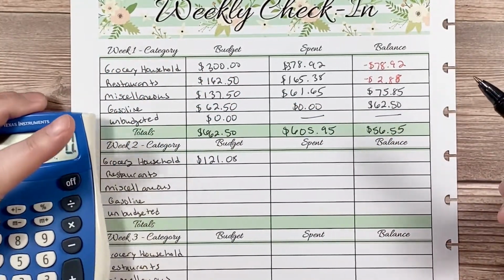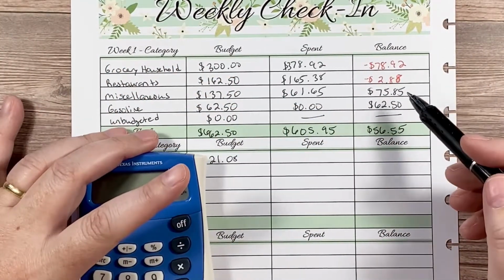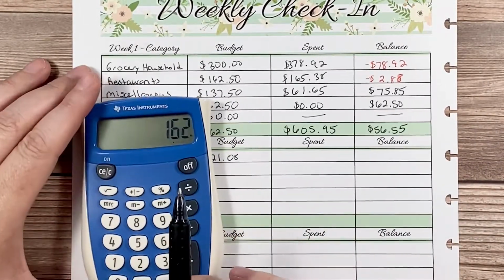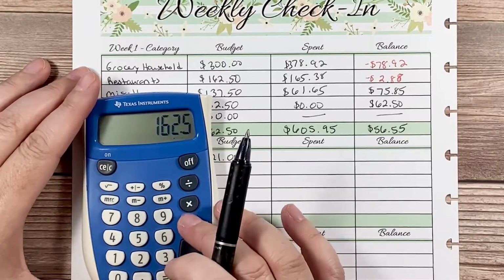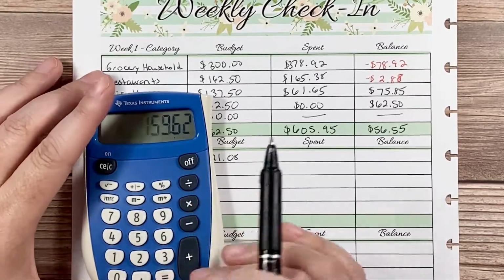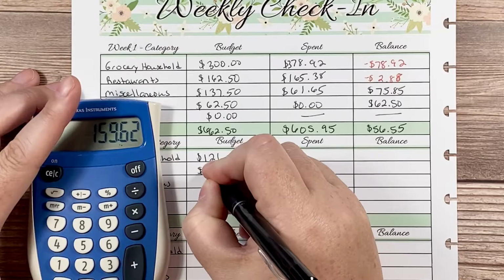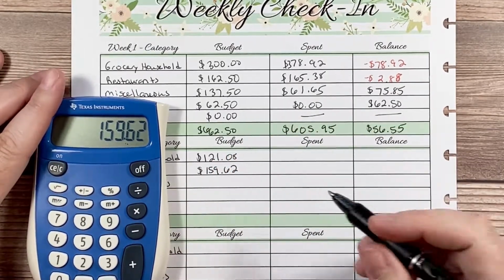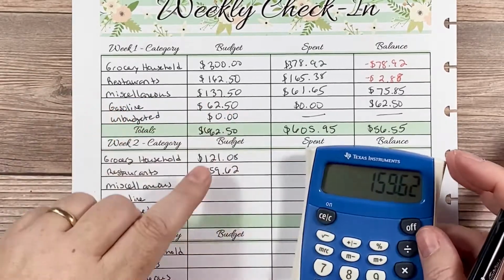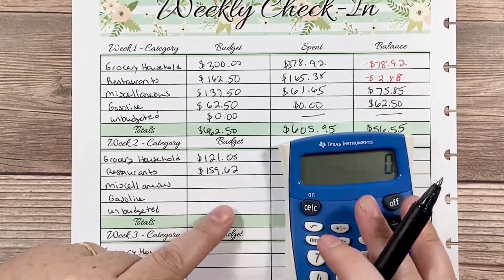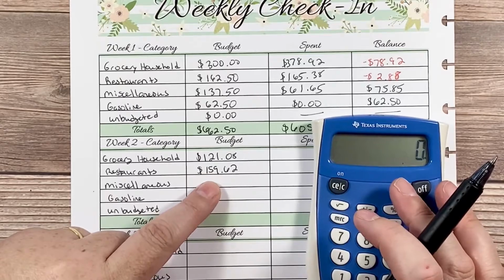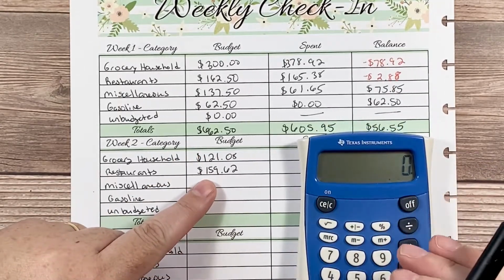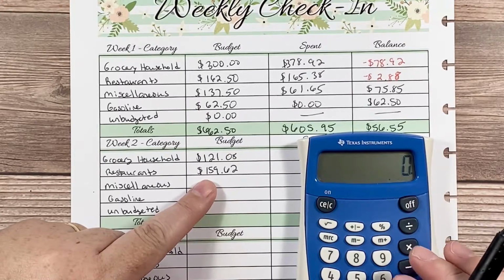Let's see, restaurants. I'm doing 162.50. I'm going to subtract the 288 I was over. So this gives me 159.62. And that will be what my new balance is in the budget going forward. I might use some of this to buy groceries with. I am not sure yet. Instead of restaurants, we will have to wait and see.